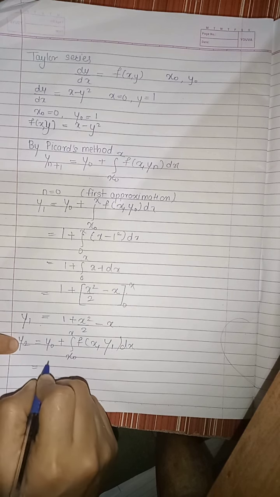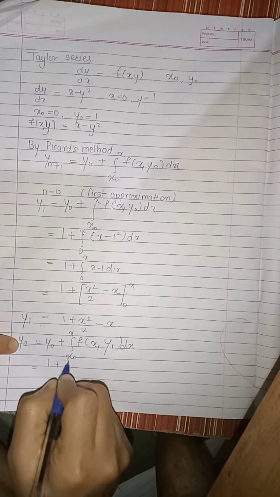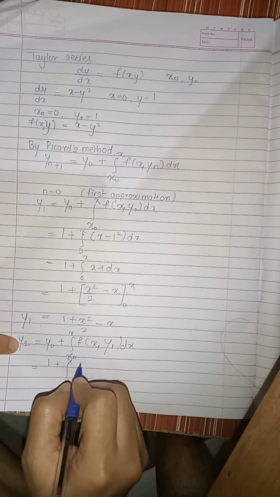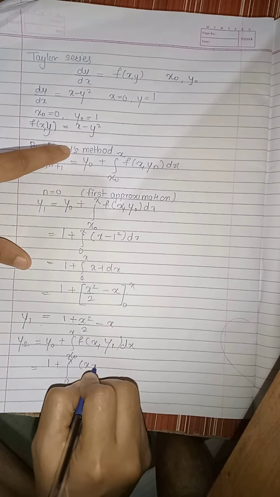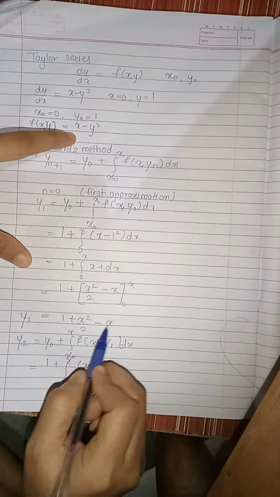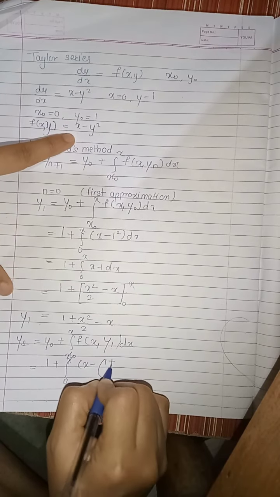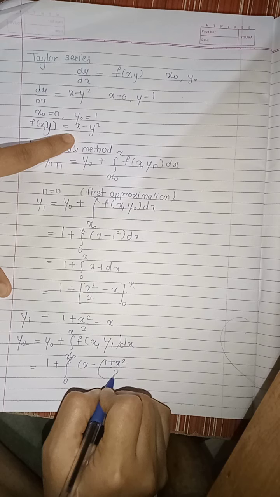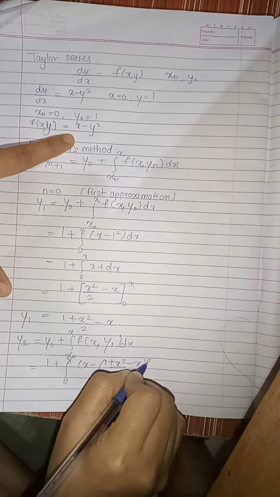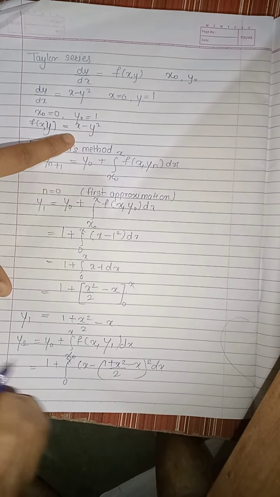So y0 is 1 plus integral 0 to x f of x comma y1. So this is x minus the square of y1, so 1 plus x square upon 2 minus x, whole square, dx.